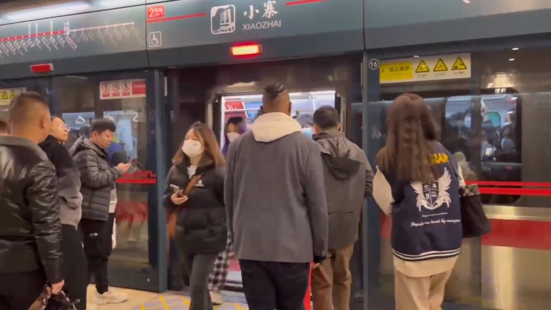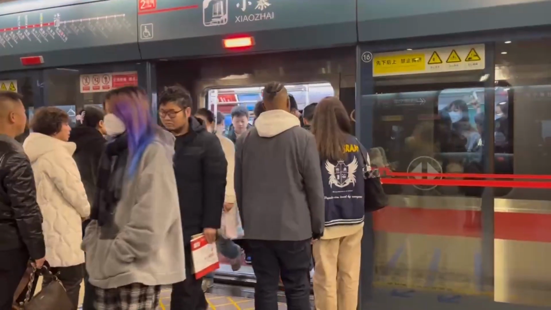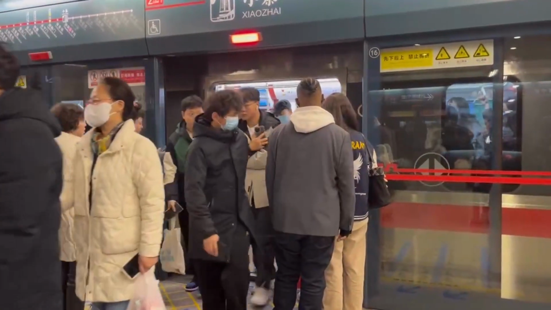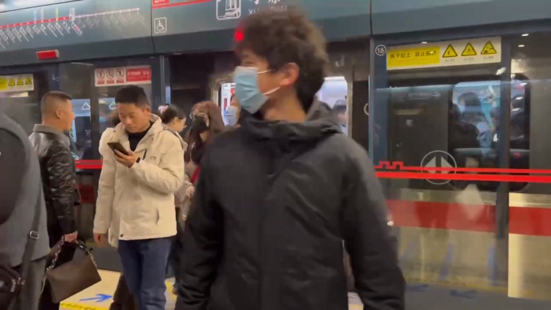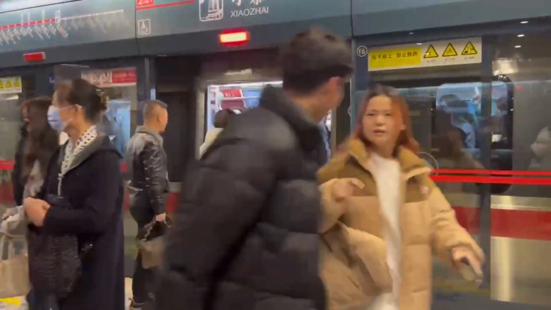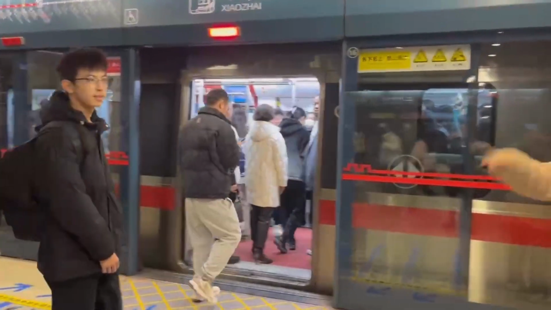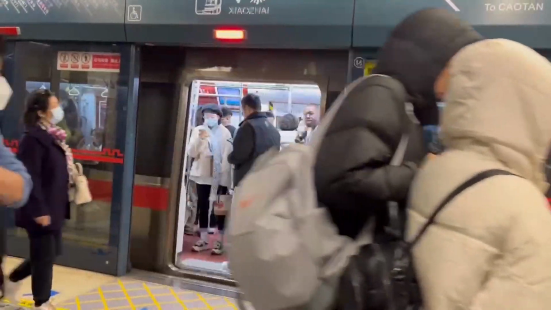为了您的安全，请站在安全区域排队候车，请勿倚靠站台门。For your safety, please line up in the waiting room. Do not lean against the door.